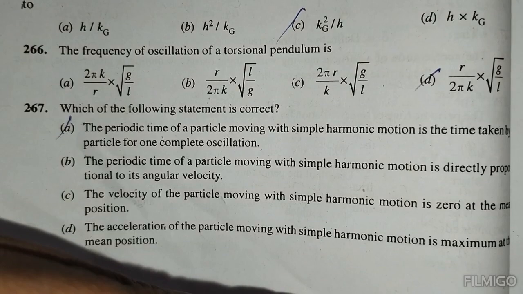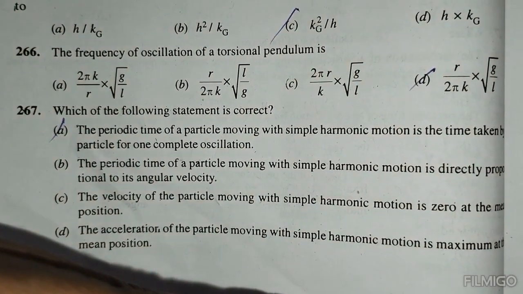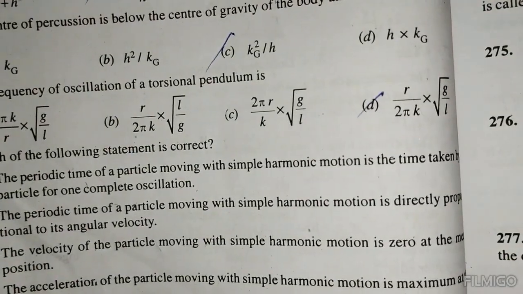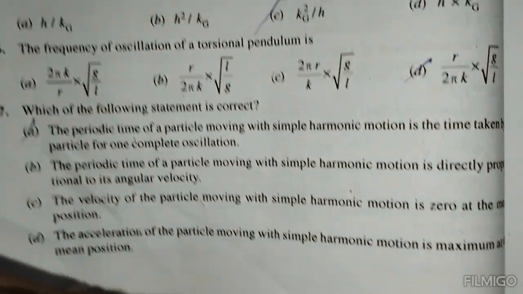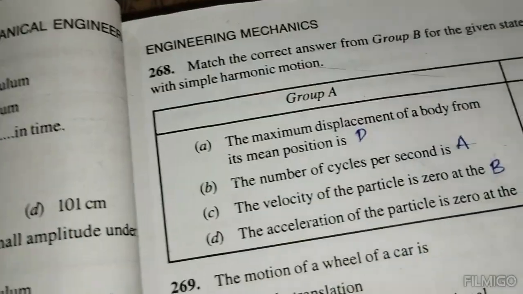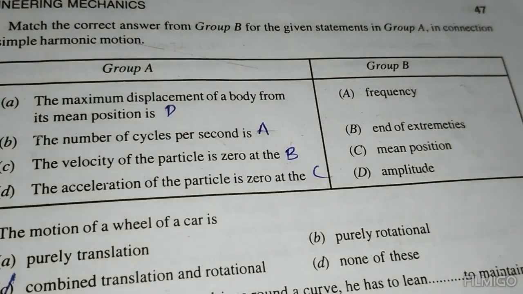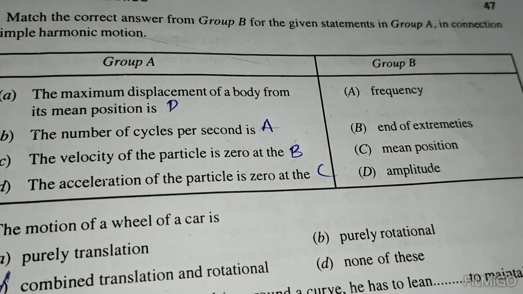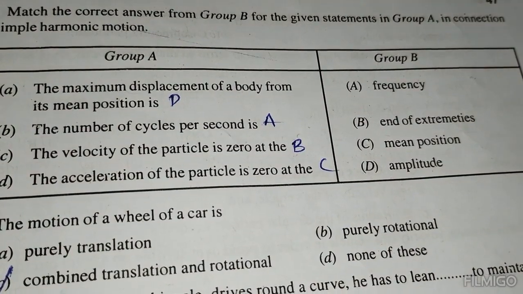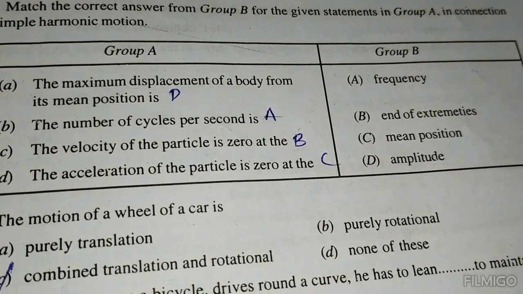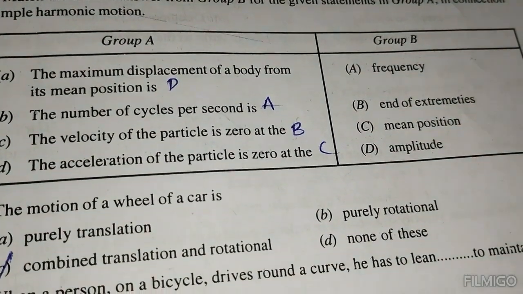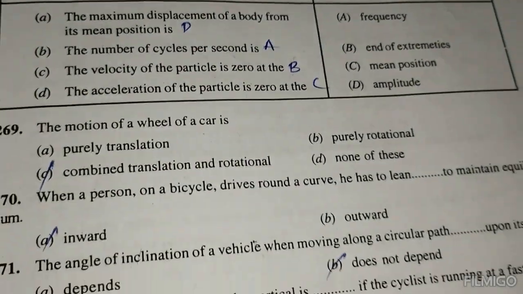Which of the following statements is correct? The periodic time of a particle moving with simple harmonic motion is the time taken by the particle for one complete oscillation. The maximum displacement of a body from the mean position is amplitude. The number of cycles per second is frequency. The velocity of the particle is 0 at the extremes. The acceleration of the particle is 0 at the mean position.